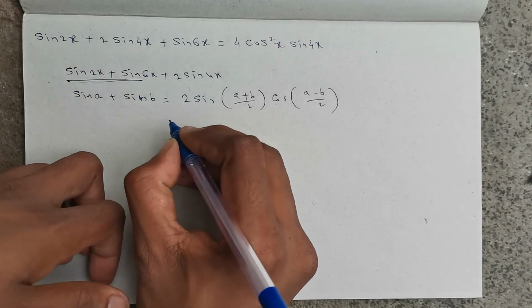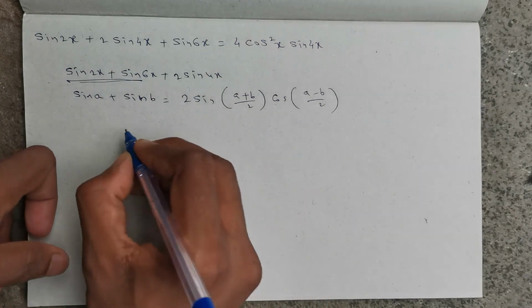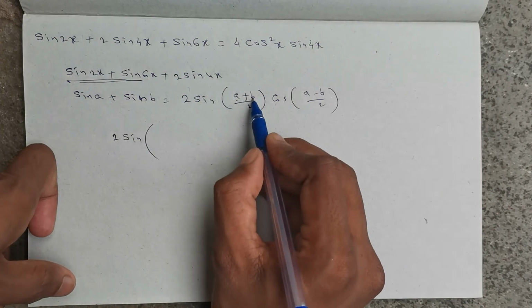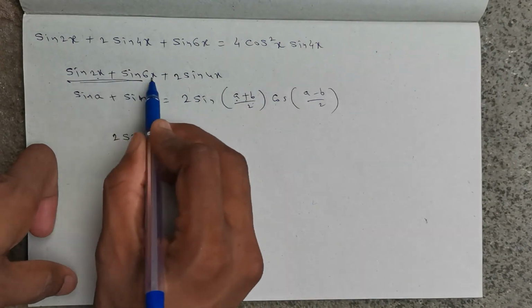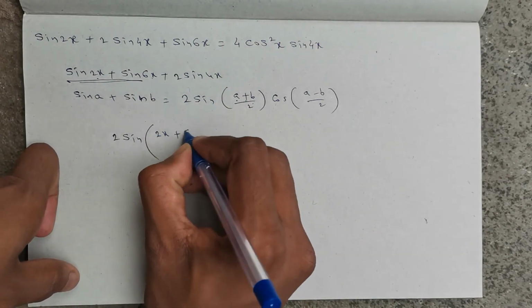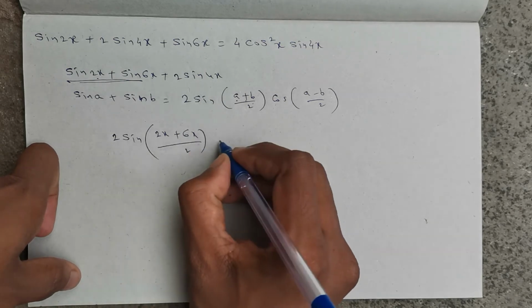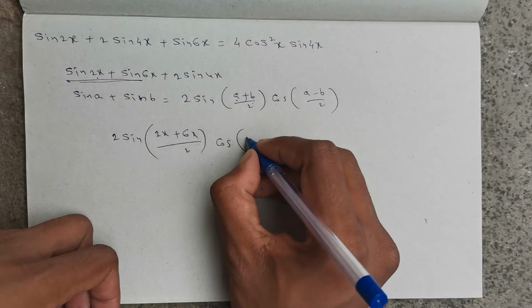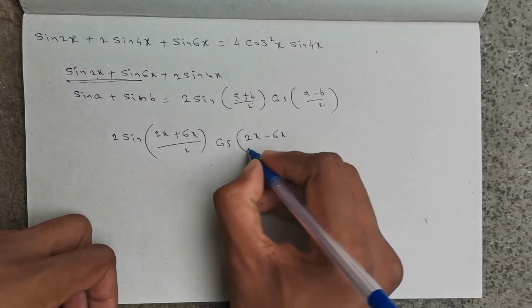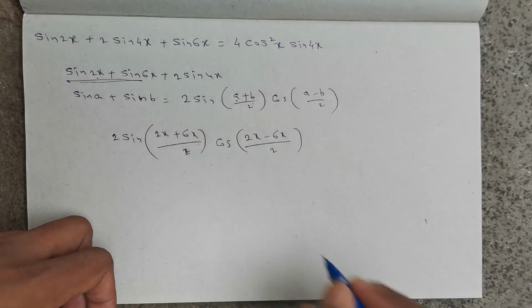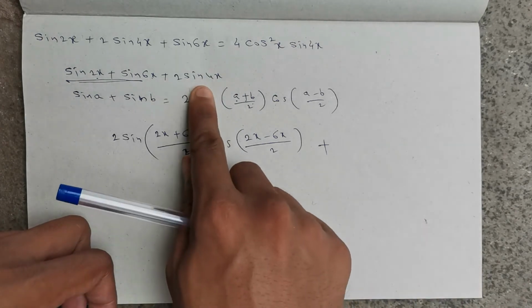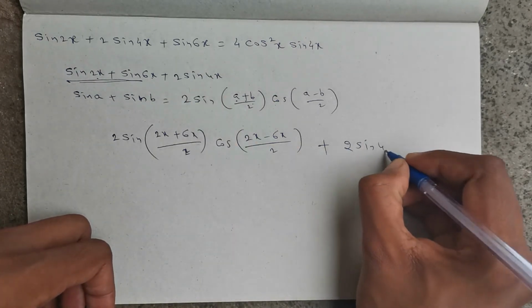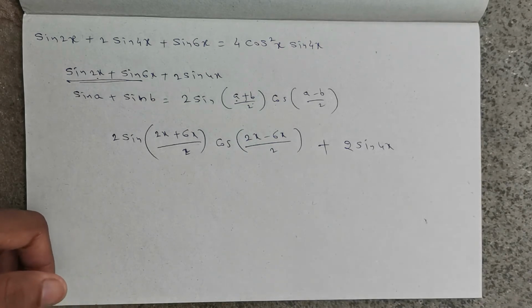So we have 2 into sin of (2x plus 6x)/2 into cos of (2x minus 6x)/2, plus the third term as it is, 2 sin 4x.